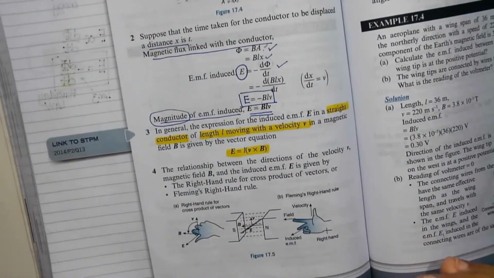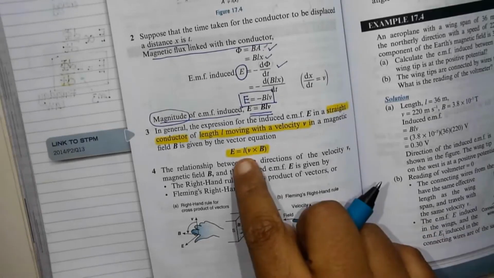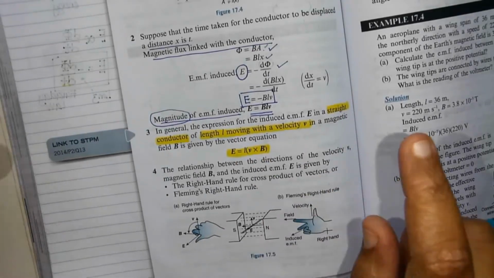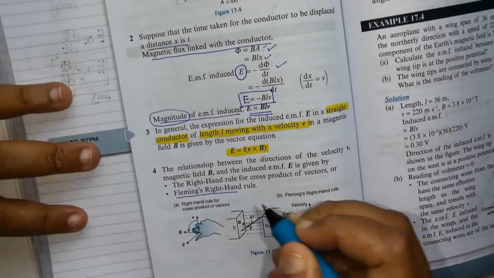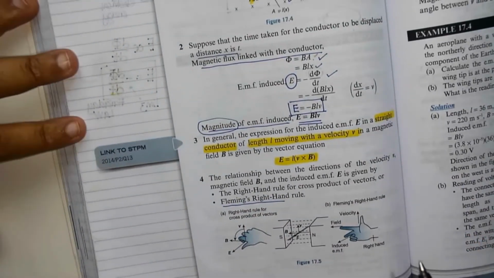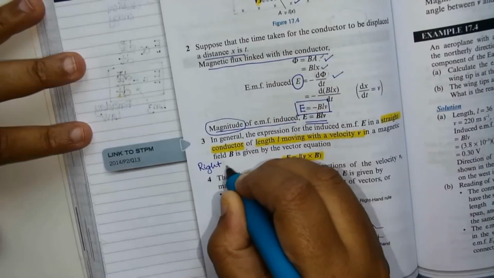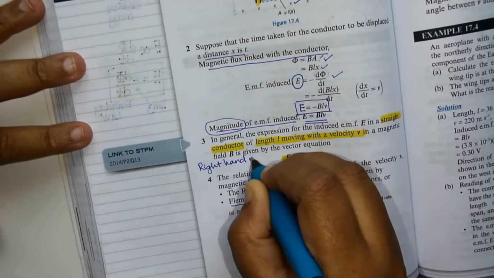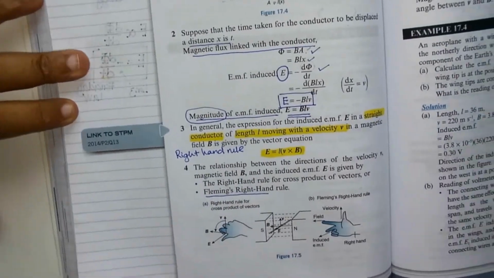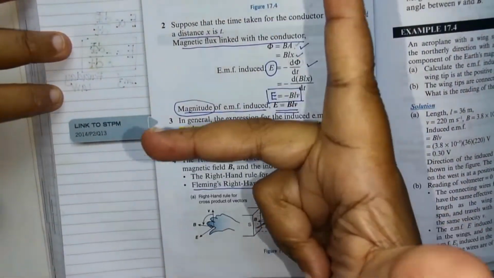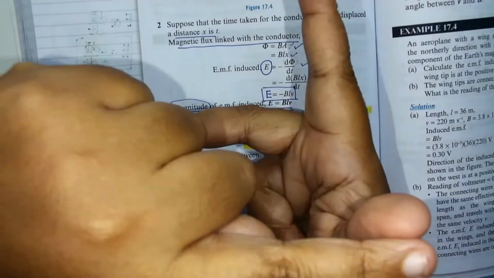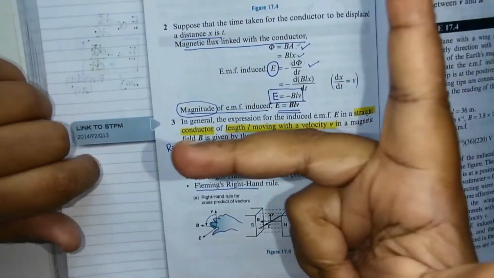Now, in order to find the direction of any of this, we can use Fleming's right hand rule. If you take the right hand, according to the book, this one is represented with velocity.